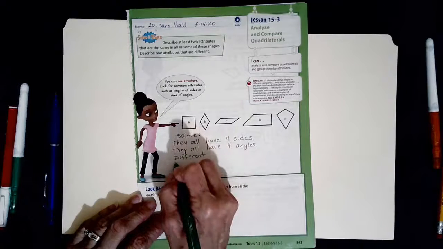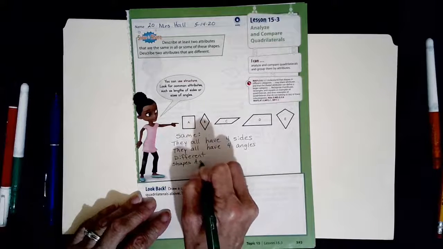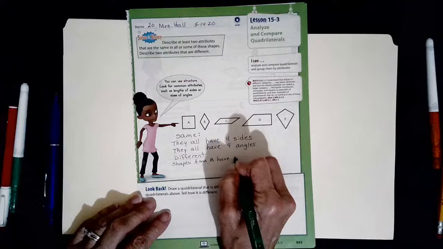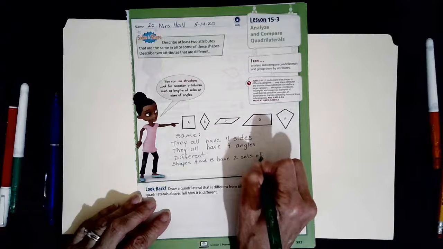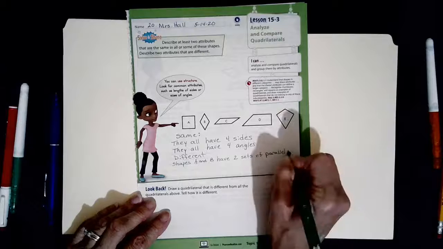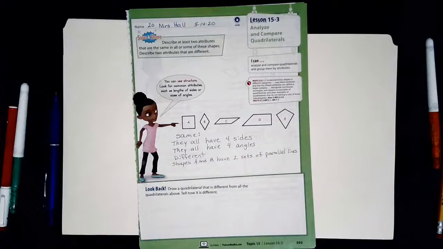Parallel. So shapes A and B have two sets of parallel lines. All right, but what's something else that's different?